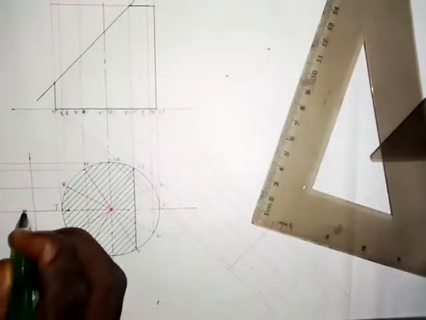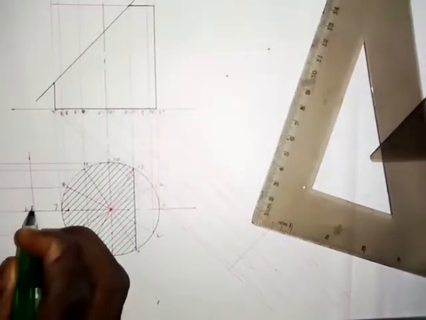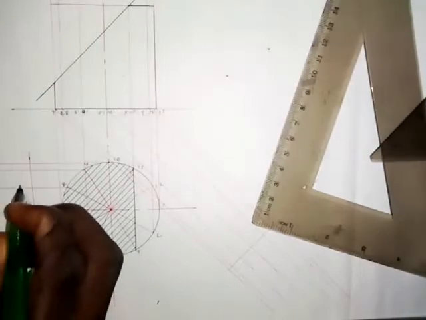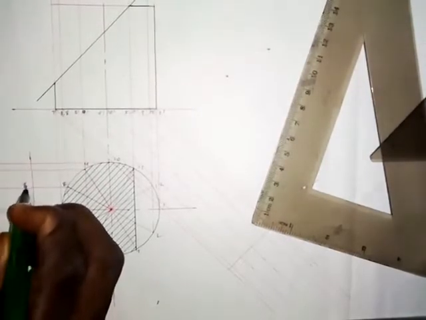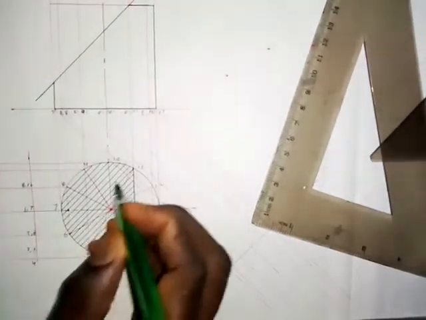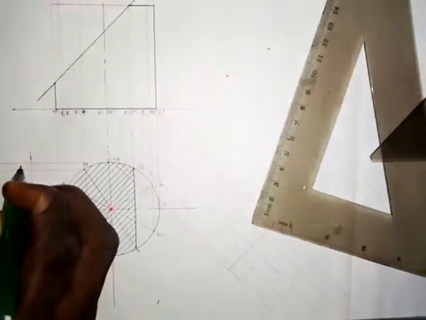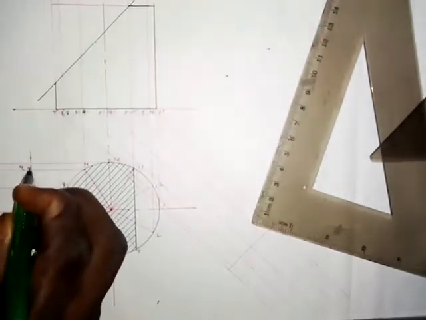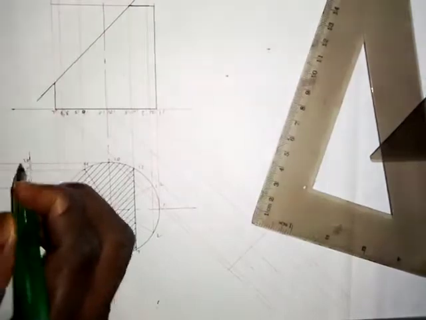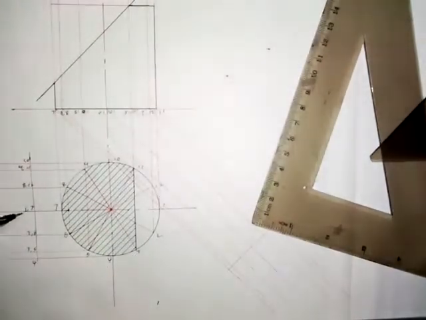Here I have 1 and 7. Here I have 8 and 12, here I have 9 and 11, and here I have 10. So distance 1, 7 from 4 is the same as distance 1, 7 from 10. Take note of that.